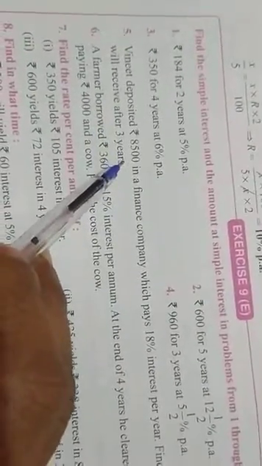Now all the 4 questions are the same. Now come to the 5th. He deposited rupees 8500 in a finance company which pays 18% interest per year. Find the amount he will receive after 3 years. Again this question is the same. Simple interest formula: P into R into T upon 100. Write P, R, T, all the values, and do the cutting. This is the simple interest. Amount is SI plus P. Put the value of SI, put the value of P. Added, rupees 13,090 is your answer.